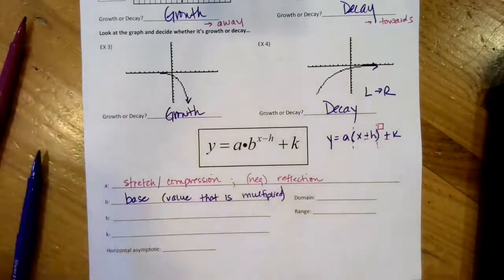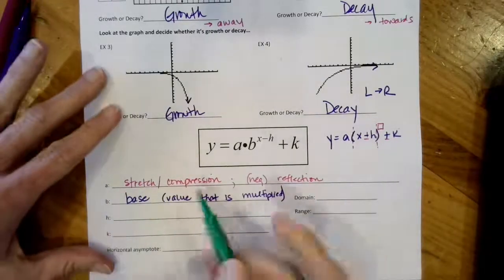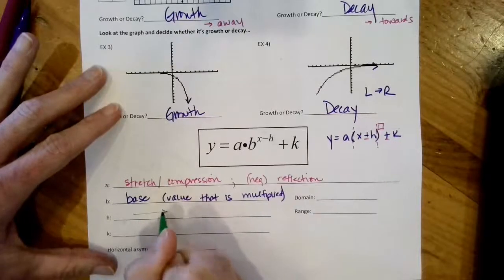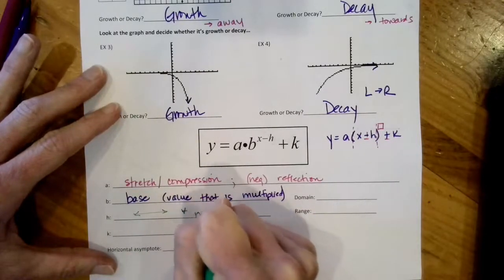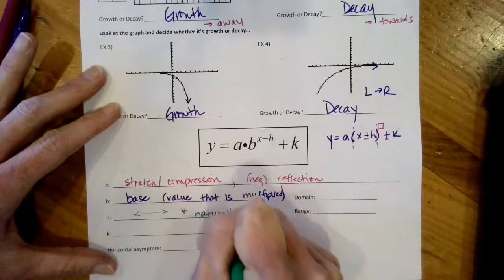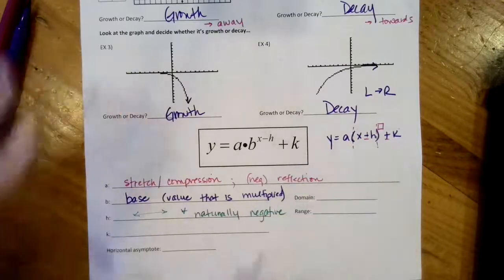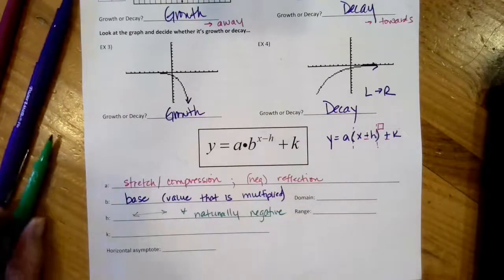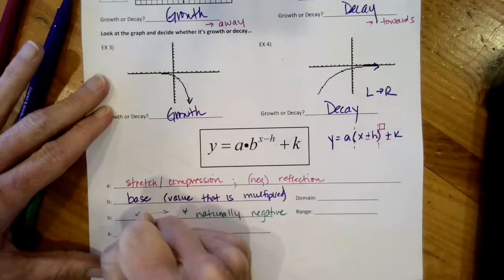Now my h is always going to talk about my left-right shift. And I want you to keep in mind that that value is naturally negative. My k is always going to be my up-down shift.